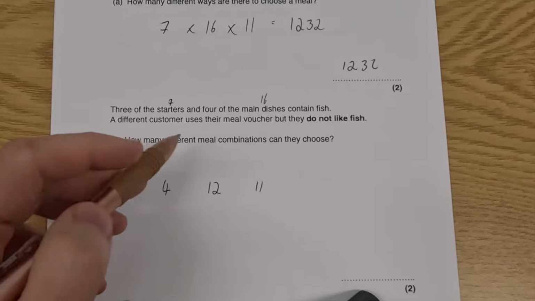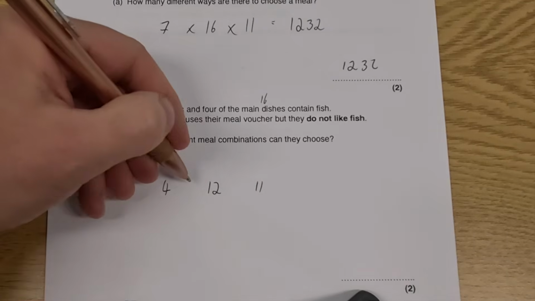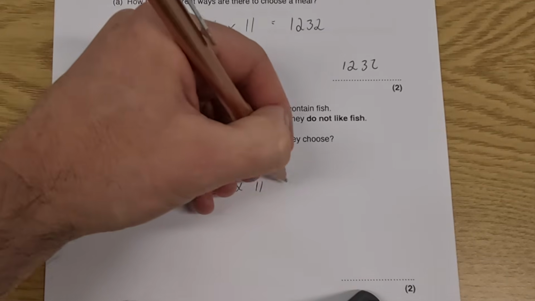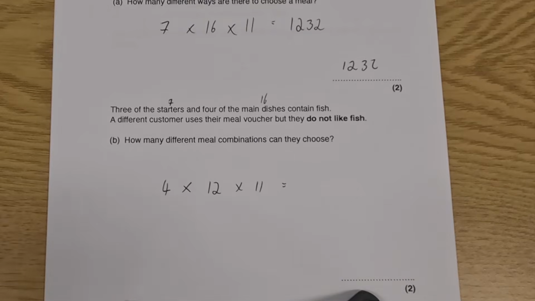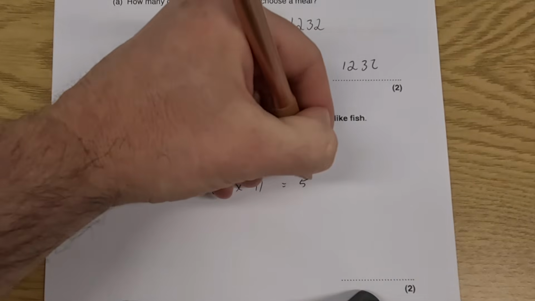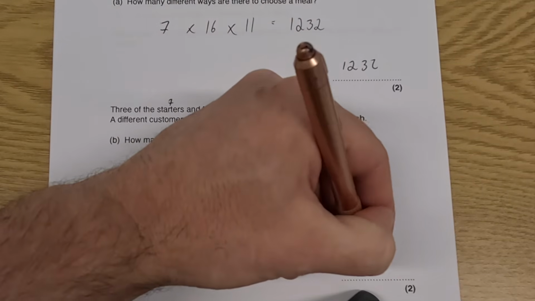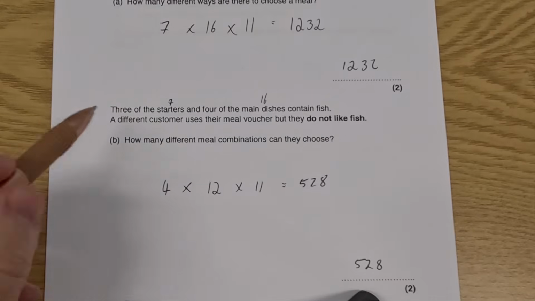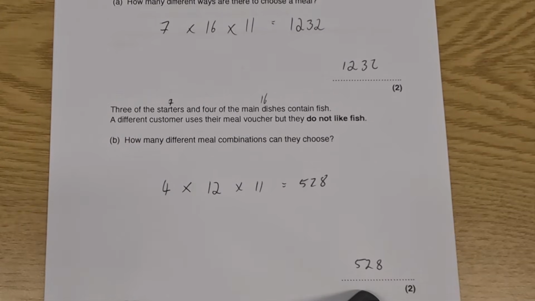So if we want to work out how many different possible meals they can choose, we would do 4 multiplied by 12 multiplied by 11. And when we do 4 times 12 times 11, that's equal to 528. So there's 528 possible meals where a customer can choose a starter, a main dish, and a dessert that do not contain fish.